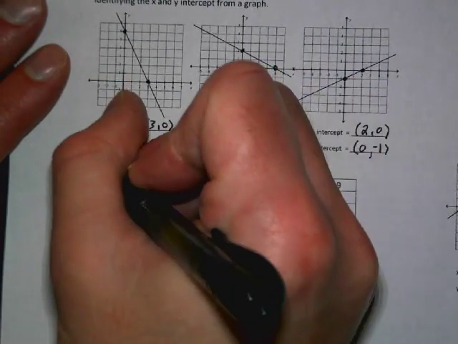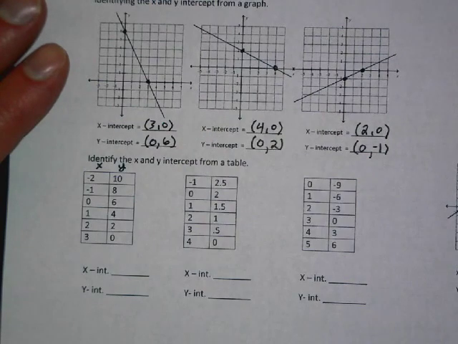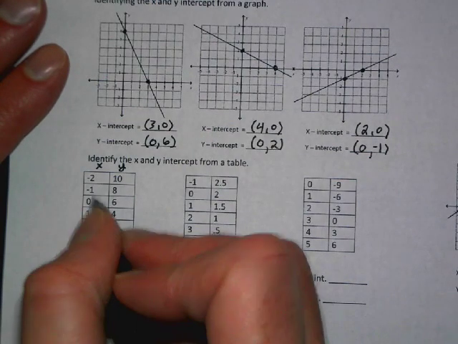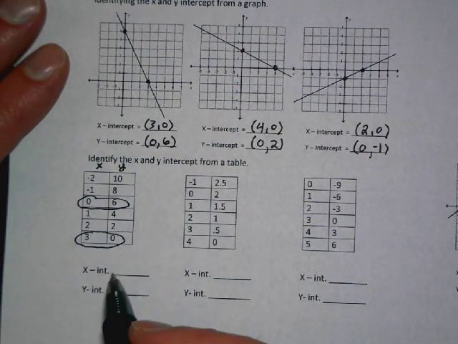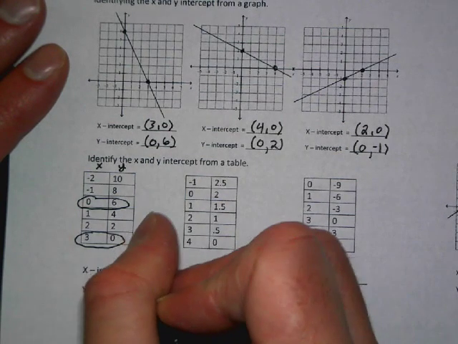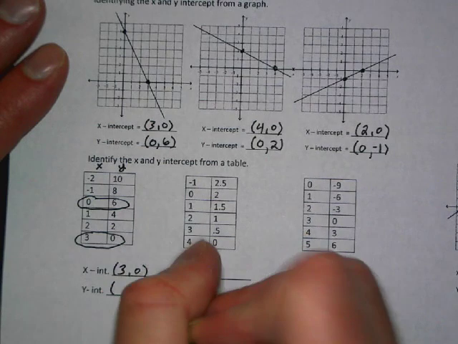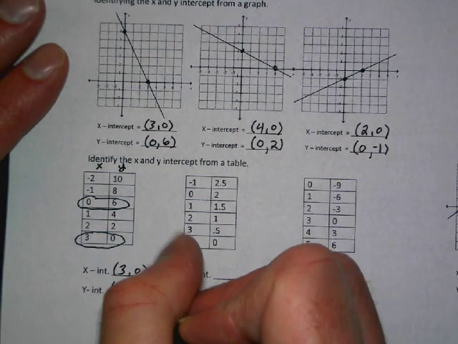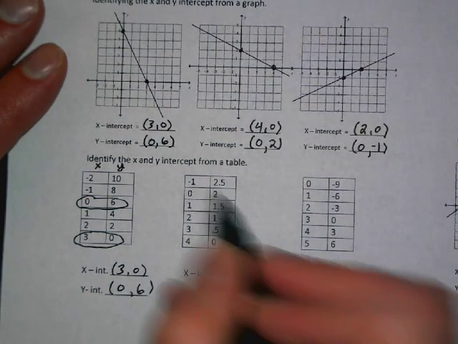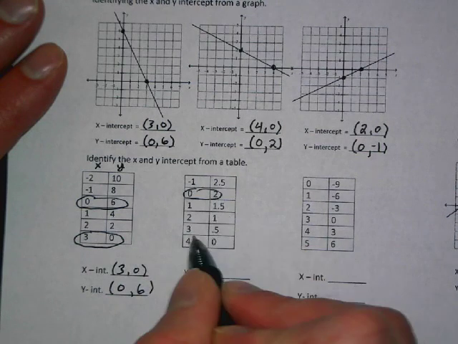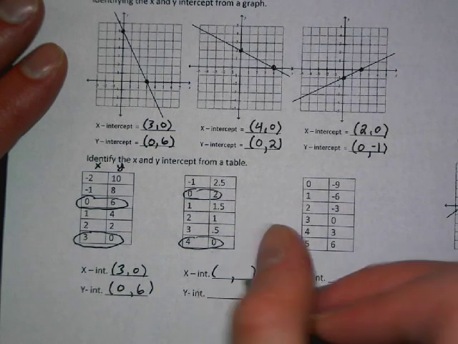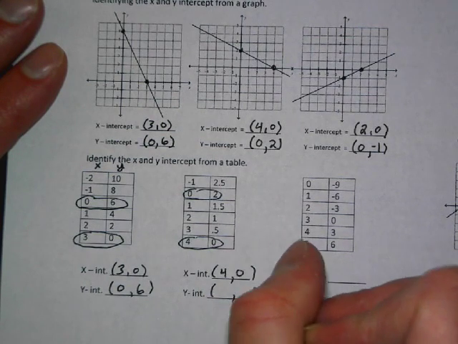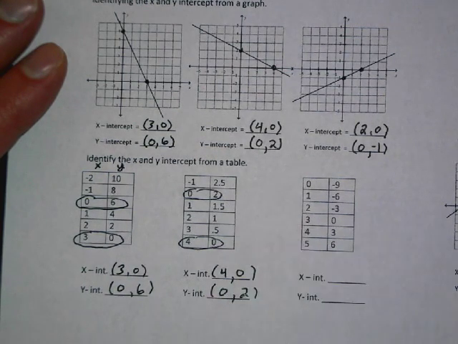Okay, next from a table is our x column, there's our y column. So you're still looking for those zeros. There's one and there's one. So your x-intercept is the one that has the y of 0. So my x-intercept there is 3, 0, which means my y-intercept is 0, 6. Move on to the next one. X-intercept there, where y is 0, would be 4, 0, and your y-intercept would be 0, 2.